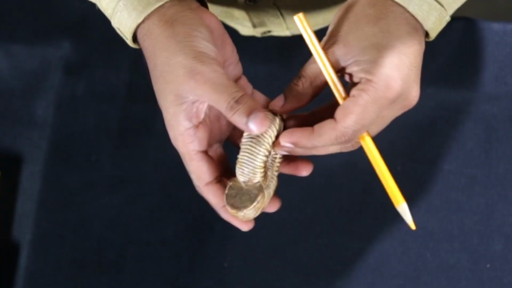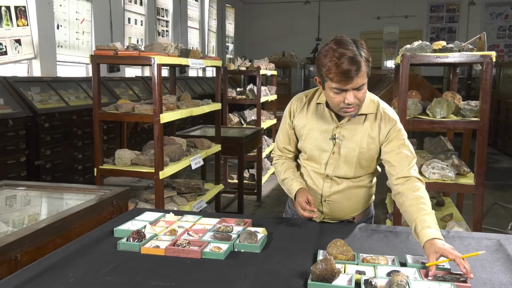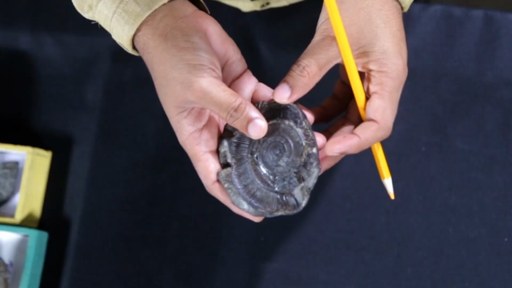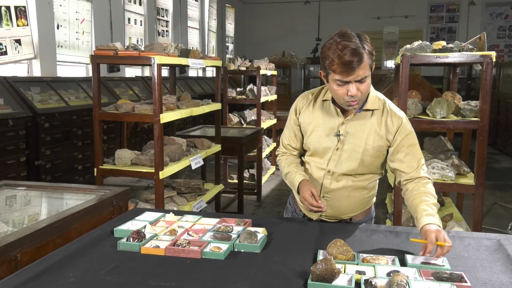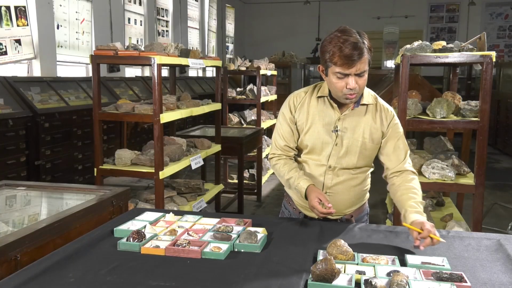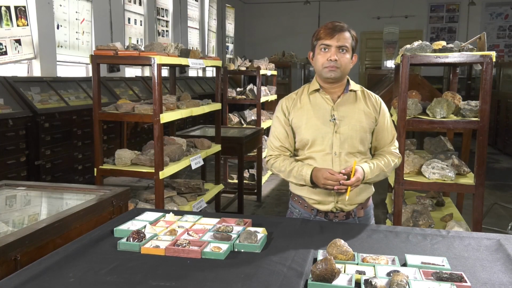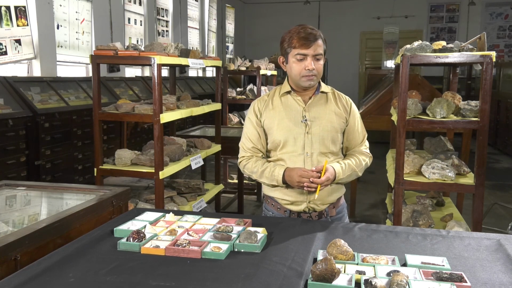This is called biumbilicate form, whereas some of them have a raised central portion and are called biembonate forms. This one is guard like. So, you can have different shapes and sizes of the cephalopods.